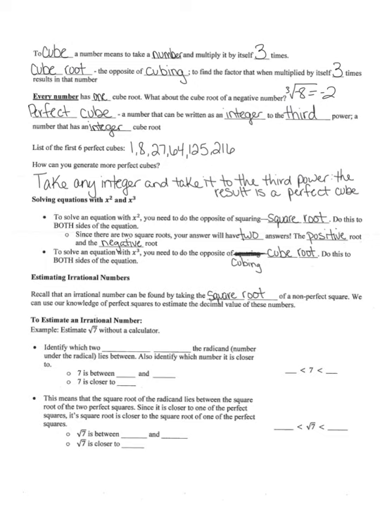All right, so to do this for the square root of 7, the first thing we're going to do is identify which two perfect squares the radicand lies between, the radicand being the number under the radical sign, so 7. So we're going to identify which two perfect squares 7 lies between, and we're also going to identify which number it is closer to.